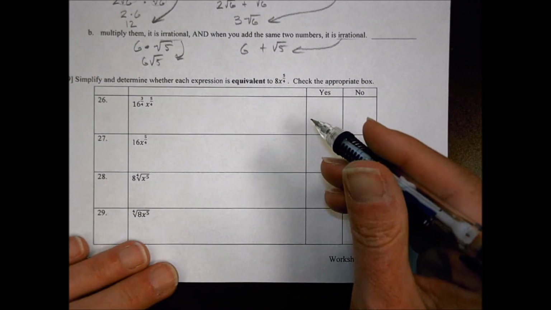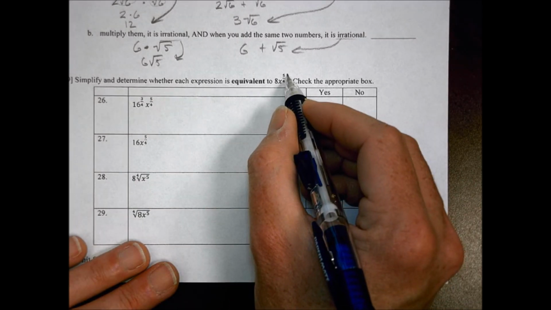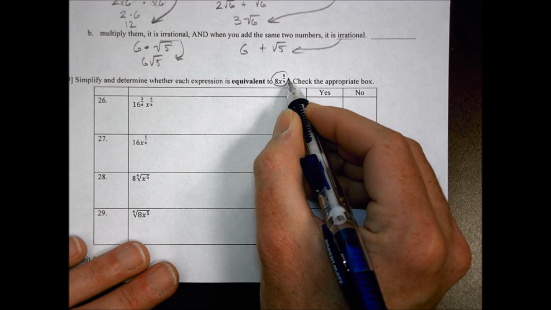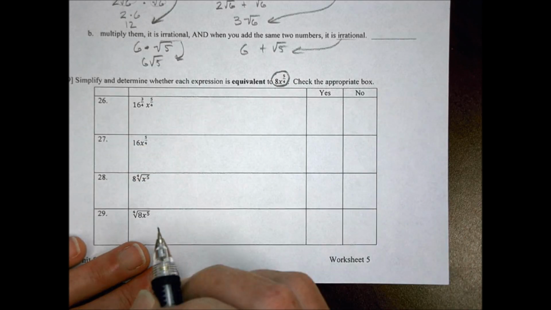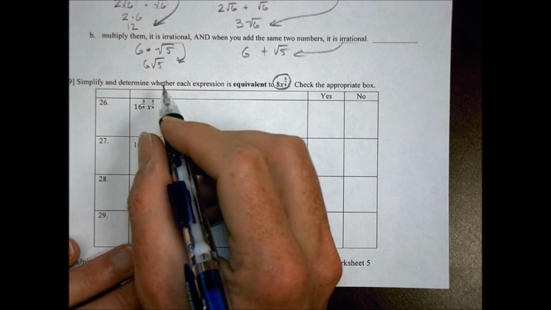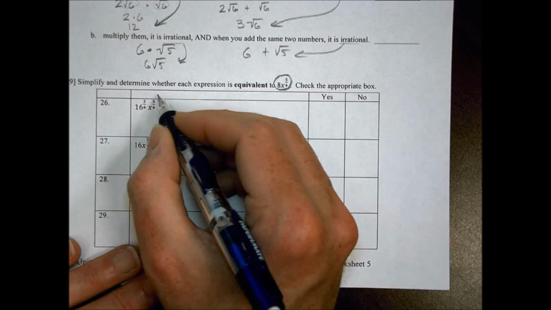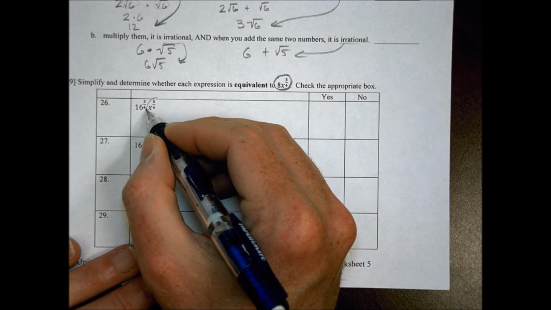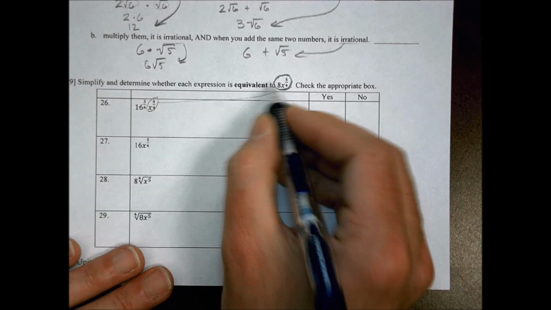Okay, the last set here. Simplify and determine whether each expression is equivalent to 8x^(5/4). We want to get it to look like that. Can we make this look like that is the question. Okay, so in this first one here, I have 16^(3/4) x^(5/4). Now notice here, this x^(5/4) already matches what's there. So can I get 16^(3/4) to be equal to 8?